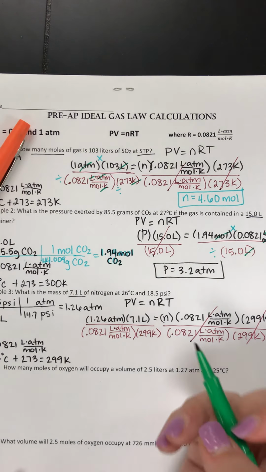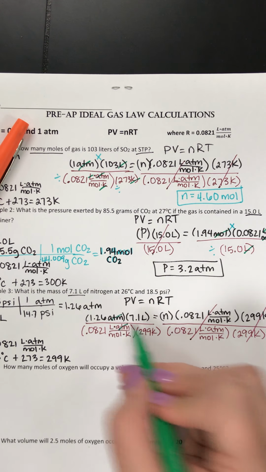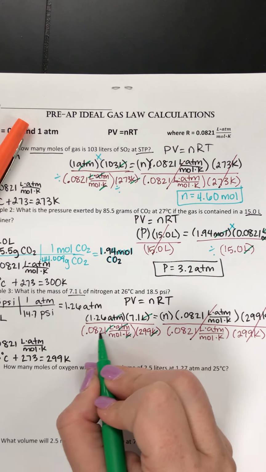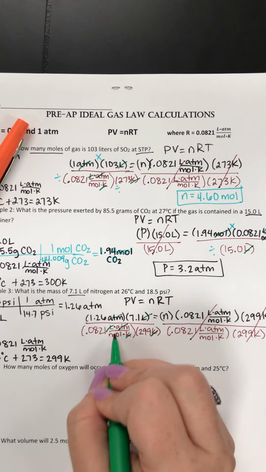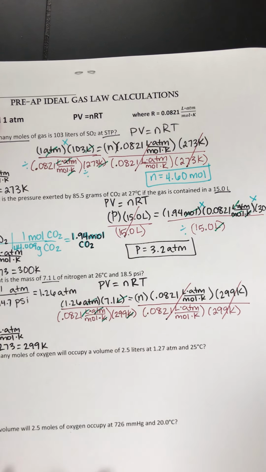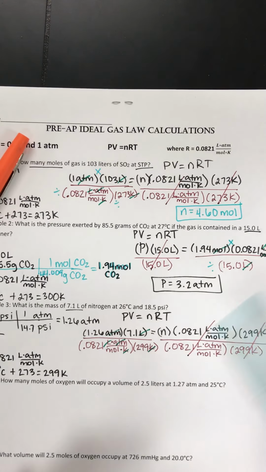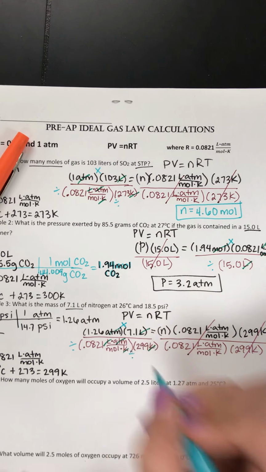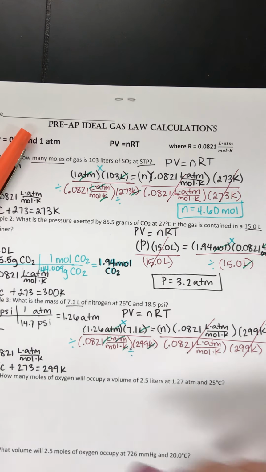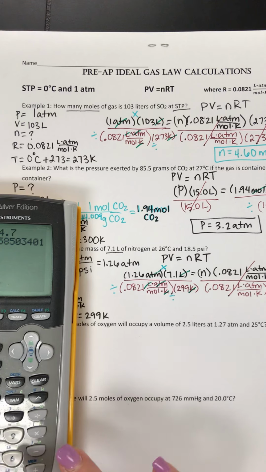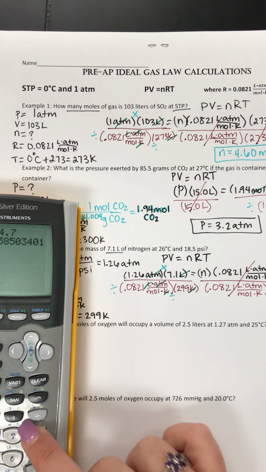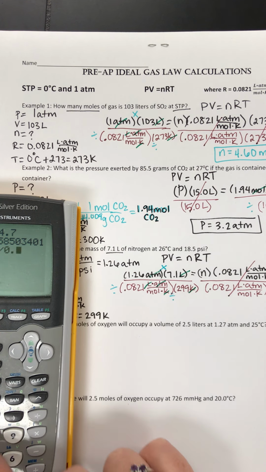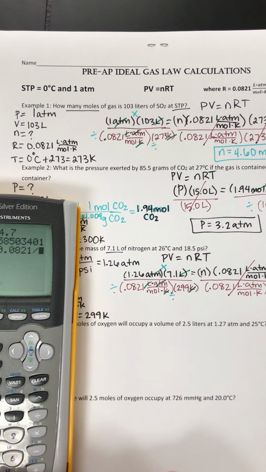So let's look at units. Atmospheres on top, atmospheres on bottom. Liters on top, liters on bottom. Kelvin on top, Kelvin on bottom of the little fraction for R, left with moles, which is what I want in order to get to mass. So to solve for moles first, I'm gonna multiply the 2 top numbers, divide the 2 bottom numbers. So I'm gonna do that now. So 1.26 times 7.1 divided by 0.0821 divided by 299.